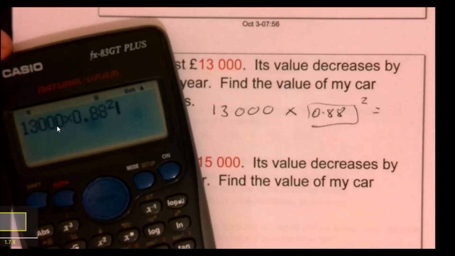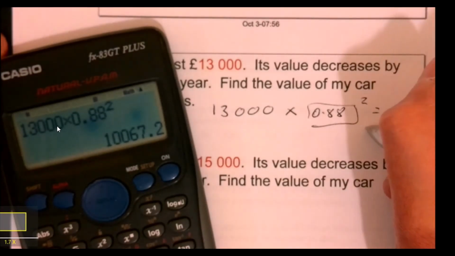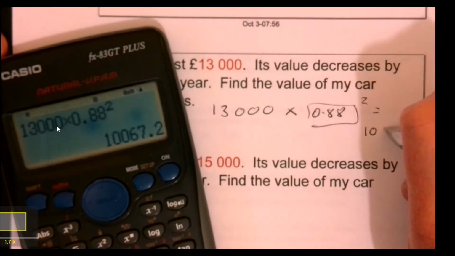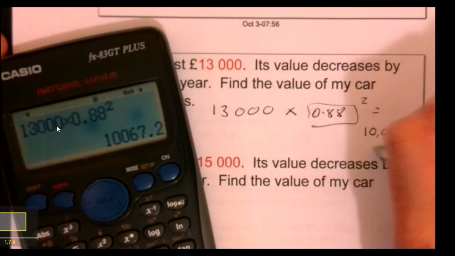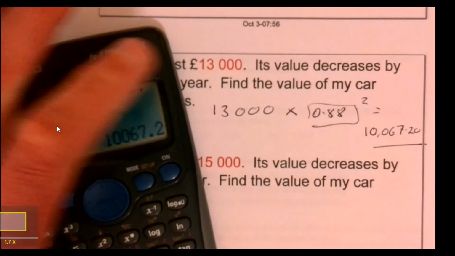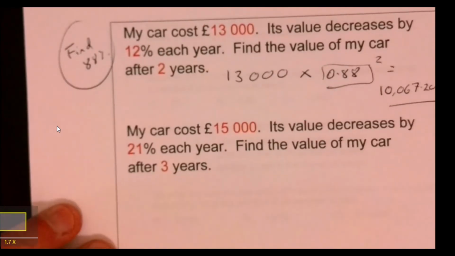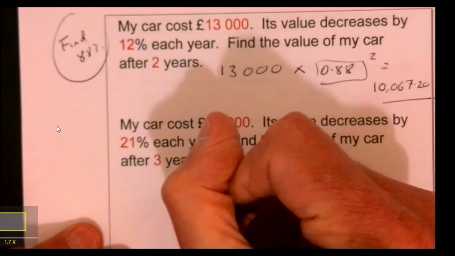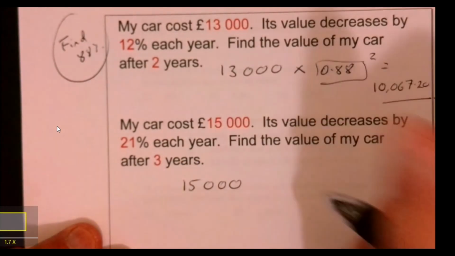All right, and we've talked a little bit about using your calculator in the right way. So what's that? 10,067.20. That's 20 pence. Okay, right. So let's just write down on the others what the calculation is that we have to do. Now remember, if you think you got it, move ahead of me. 15,000.